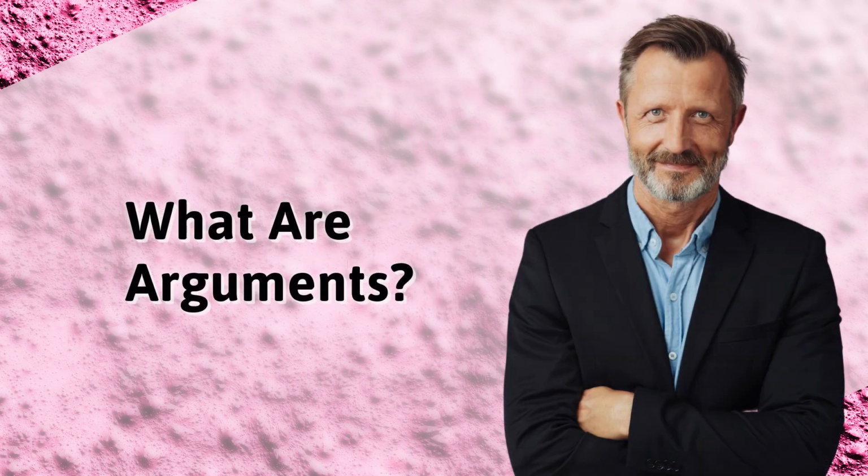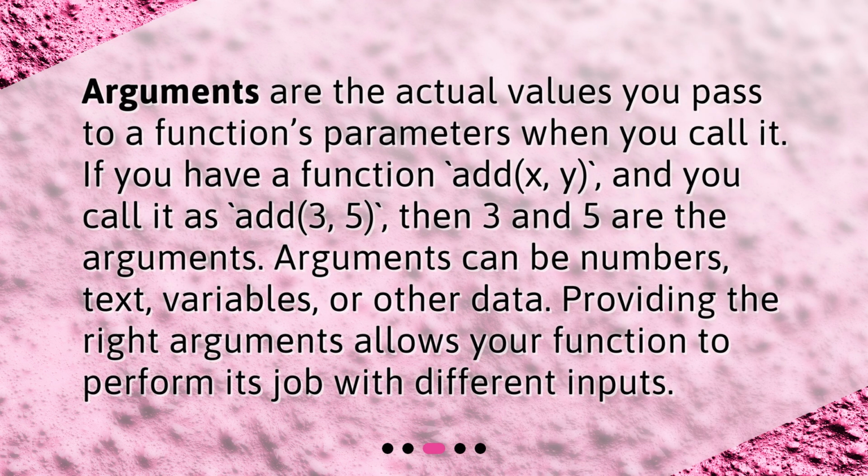What are arguments? The arguments are the actual values you pass to a function's parameters when you call it. If you have a function add(x, y) and you call it as add(3, 5), then 3 and 5 are the arguments. Arguments can be numbers, text, variables, or other data.